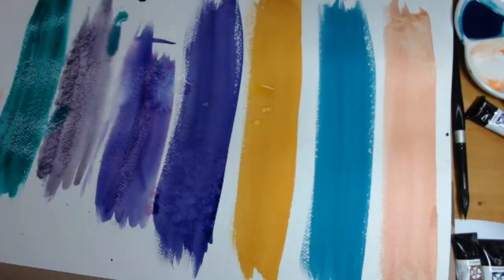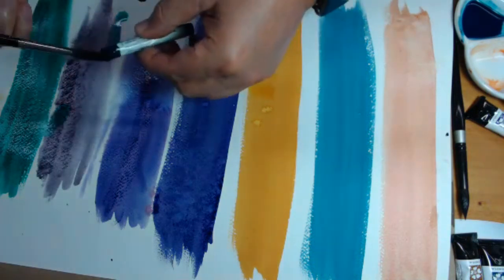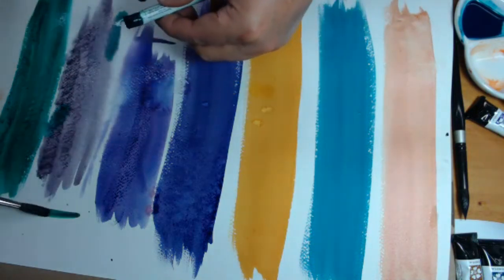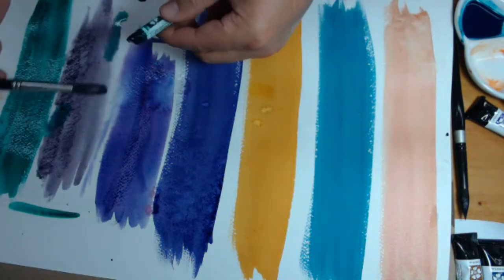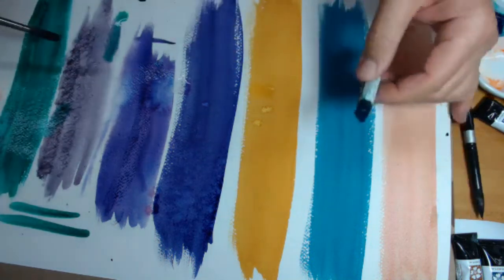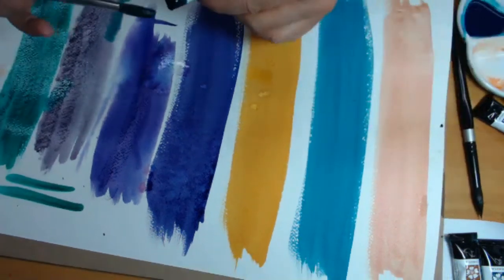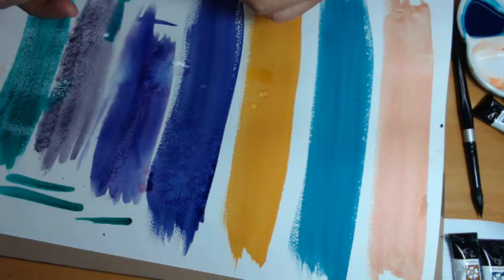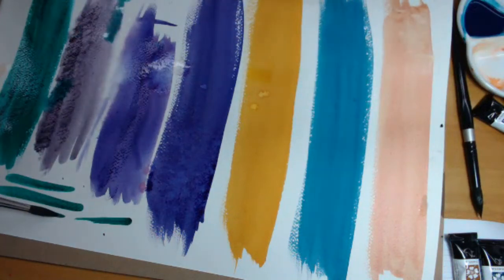I think Giovanni and even Claudia, who use the sticks, you know, about how they like the control of using the stick and putting the paint. Giovanni, this is way better than me.